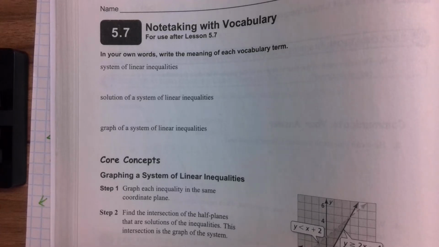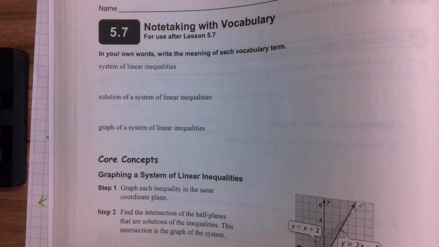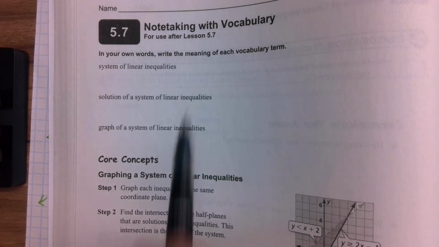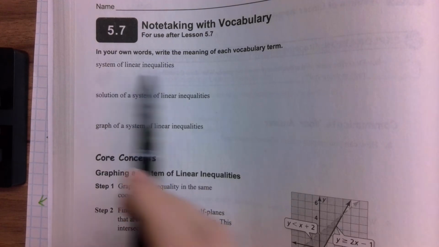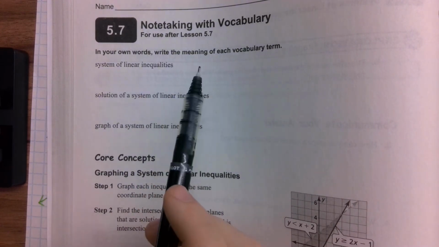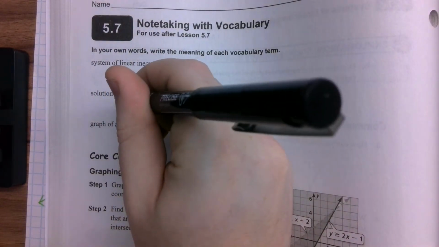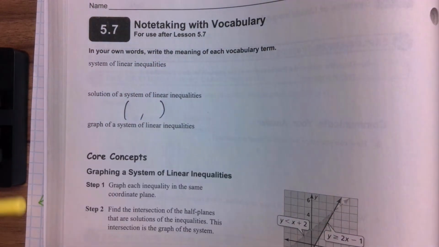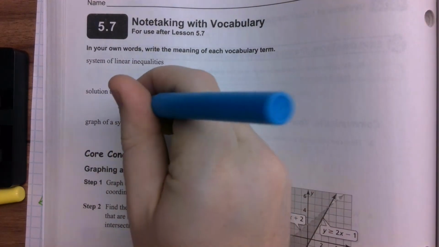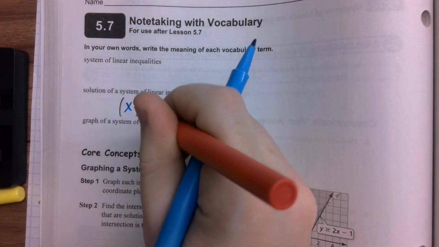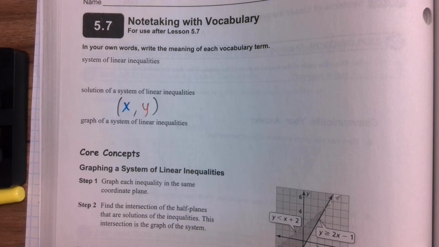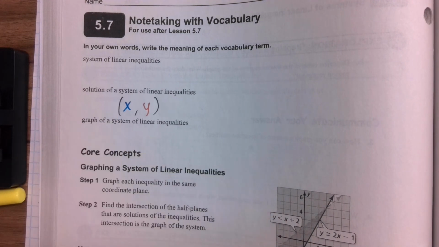5.7 is a lot like 5.6. It just sort of takes what we learned and puts it in a different context. We've talked about systems of linear equations. Now we're talking about systems of linear inequalities. It's the same deal. A system of linear inequalities is still just two inequalities on the same plane. The solution is still going to be the pair of coordinates x comma y that works for both inequalities. This is stuff that we've talked about many times before, so I won't go in depth with the definitions.